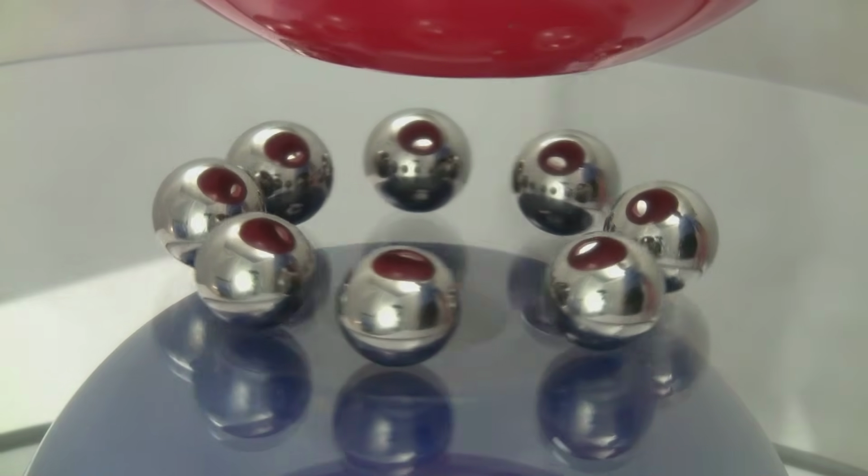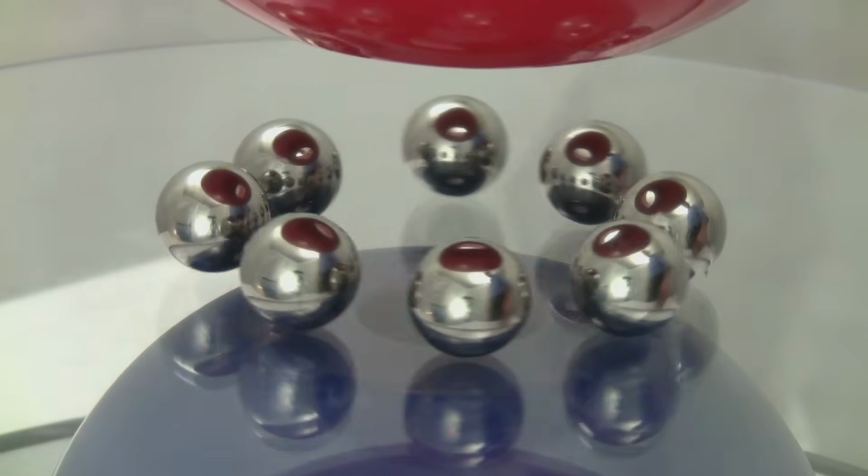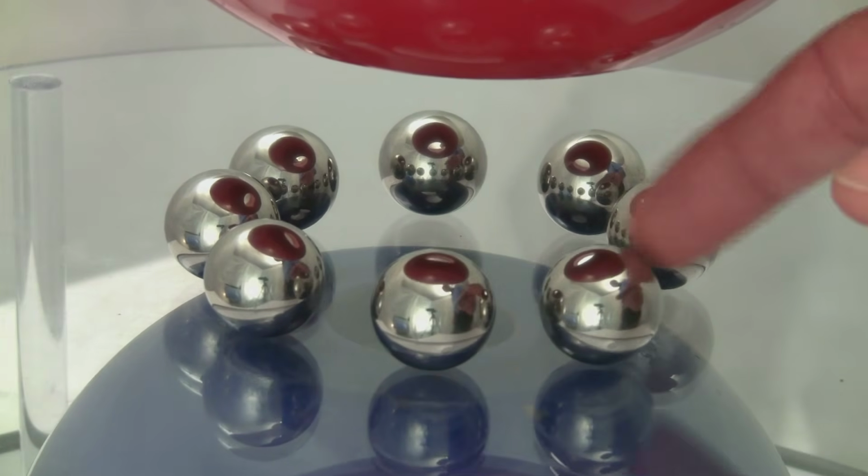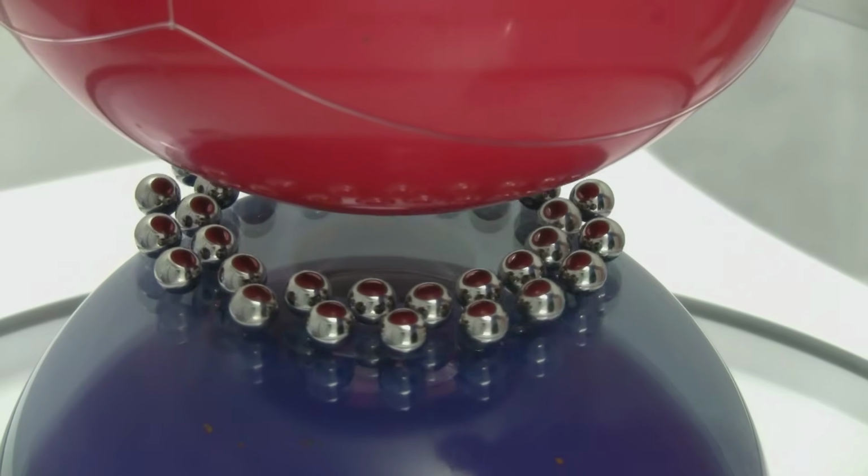Even 25mm non-magnetized steel balls follow these same rules. I believe it is time to reevaluate our theories of atomic structure and the forces at work therein.